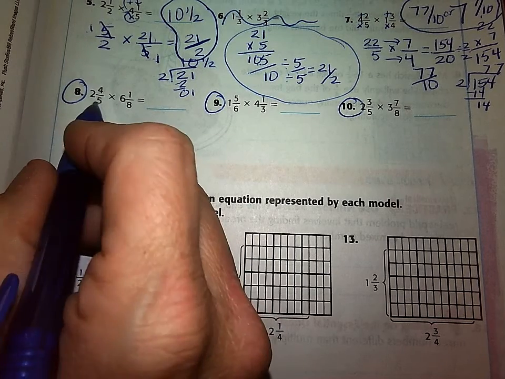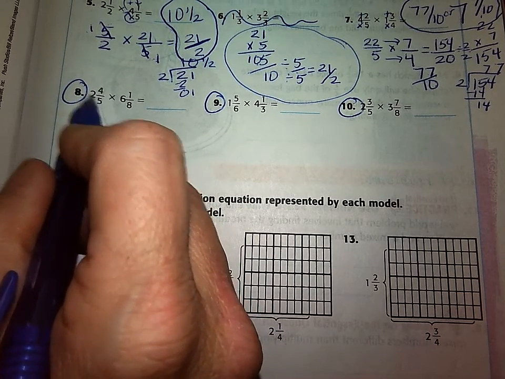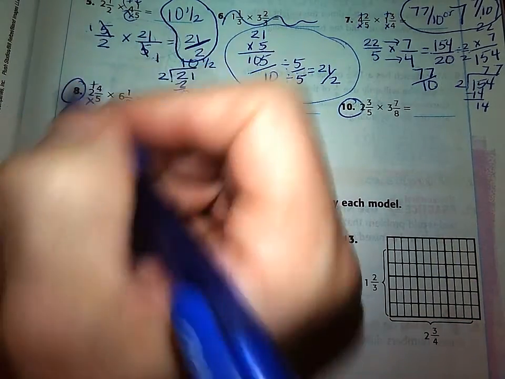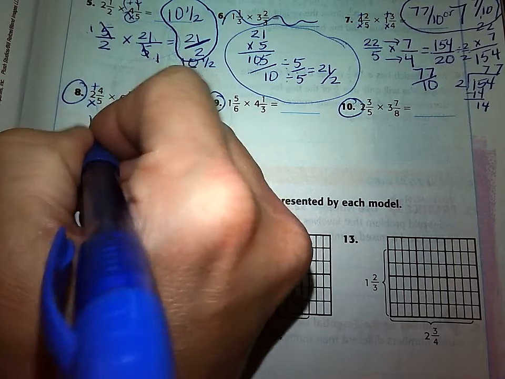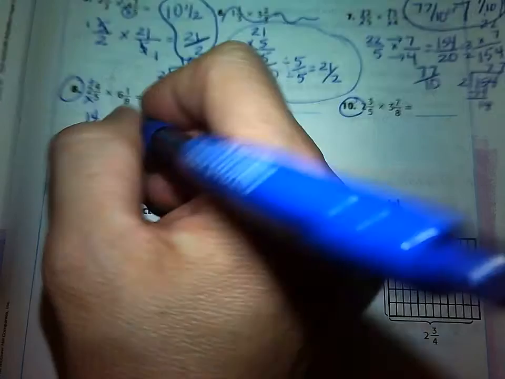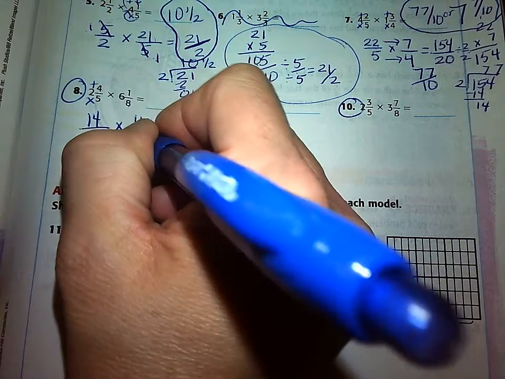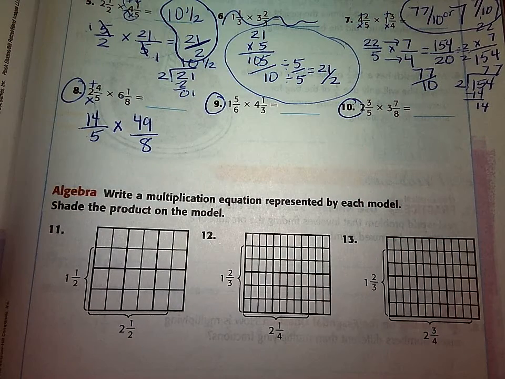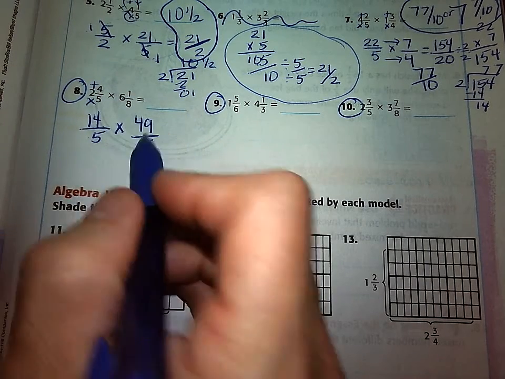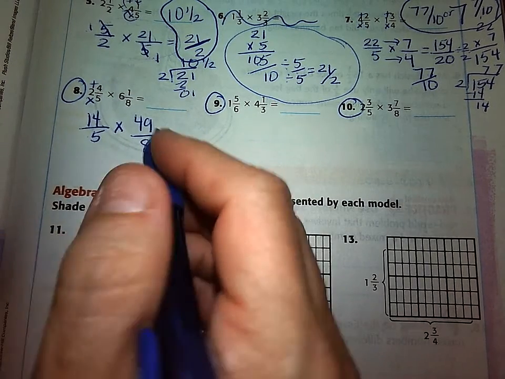Okay, we have to convert on number 8 these mixed numbers into improper fractions. So 5 times 2 is 10, plus 4 is 14 fifths. Times, now we do our second one, 6 times 8 is 48, plus 1 is 49. Keep the denominator. You would have had to multiply this out, 14 times 49, and then 5 times 8.